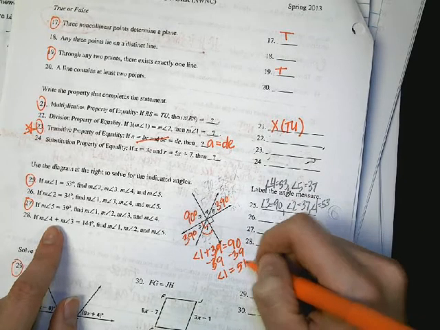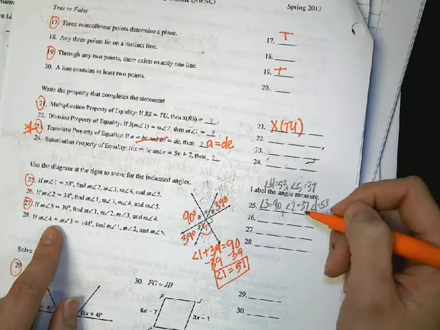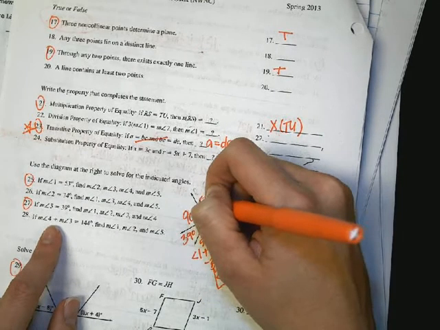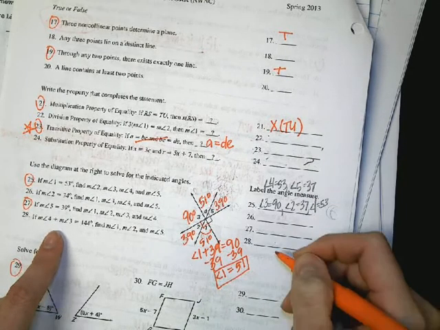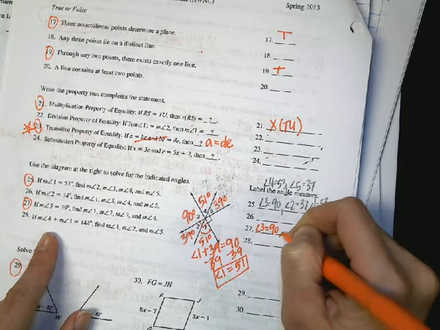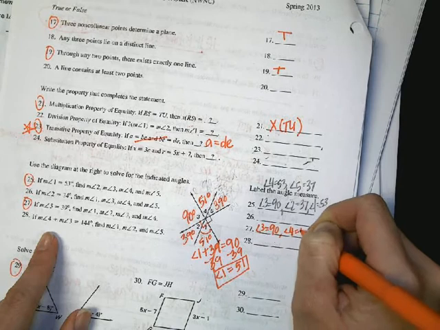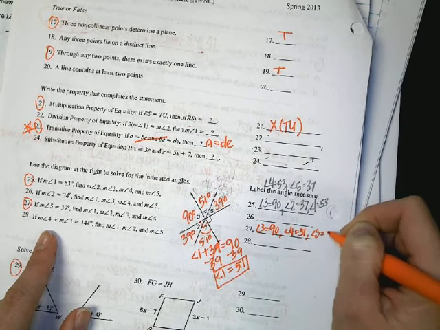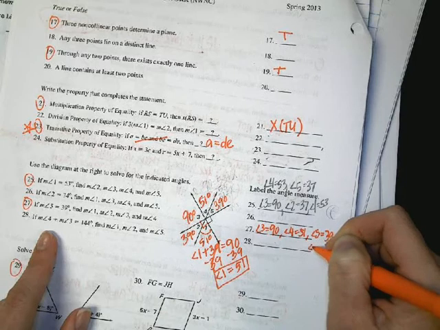So I'm going to record my answer. Angle 3 is equal to 90. Angle 4 is equal to 51. Angle 5 is 39. Angle 1 is 51. And angle 2 is 39.